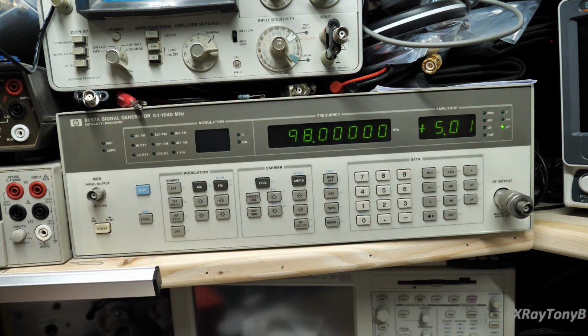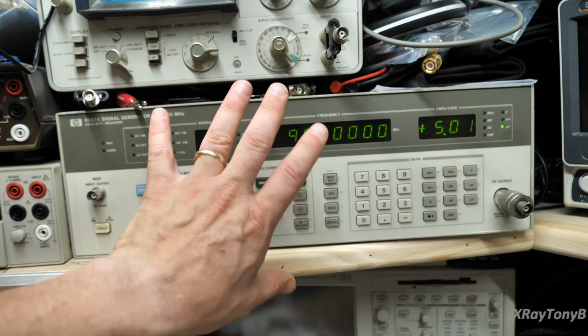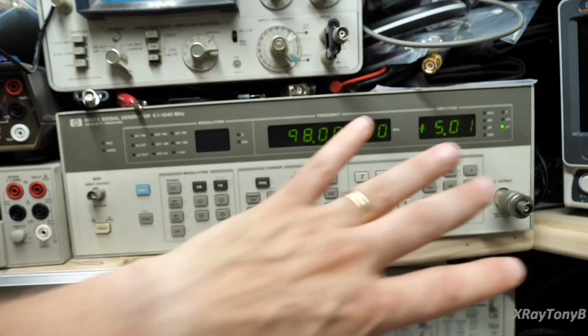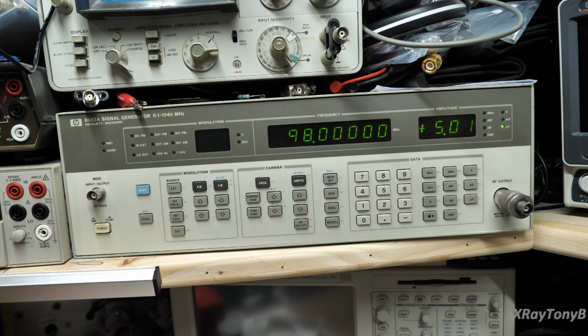But this is really the best thing to have if you're just going to work on radio, as per se, like you're going to work on old tube table radios or transistor radios or even stereos. Even though this will not by itself generate a stereo signal, it will generate all the other signals that you need. So if you work on receivers, it's a good piece of equipment.